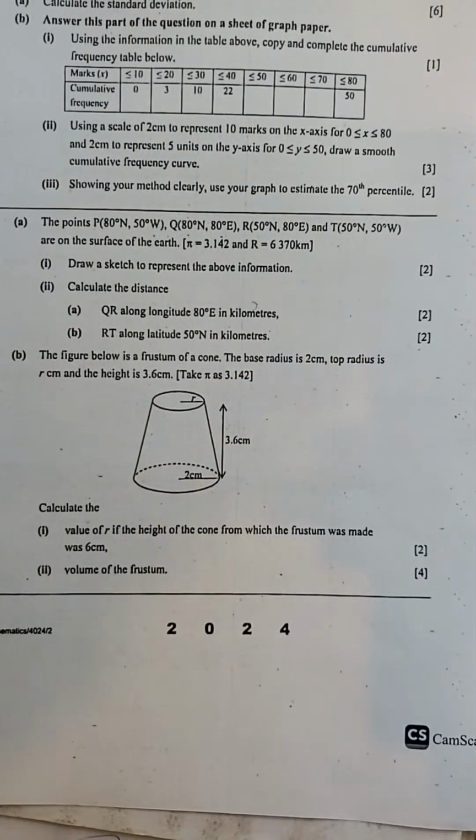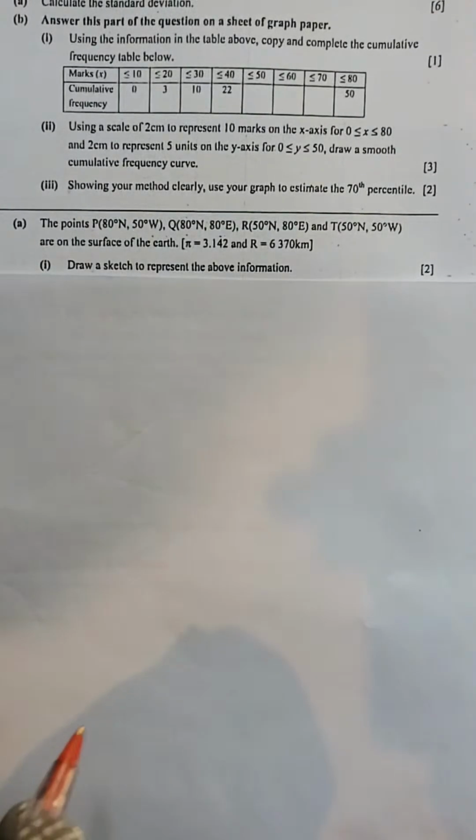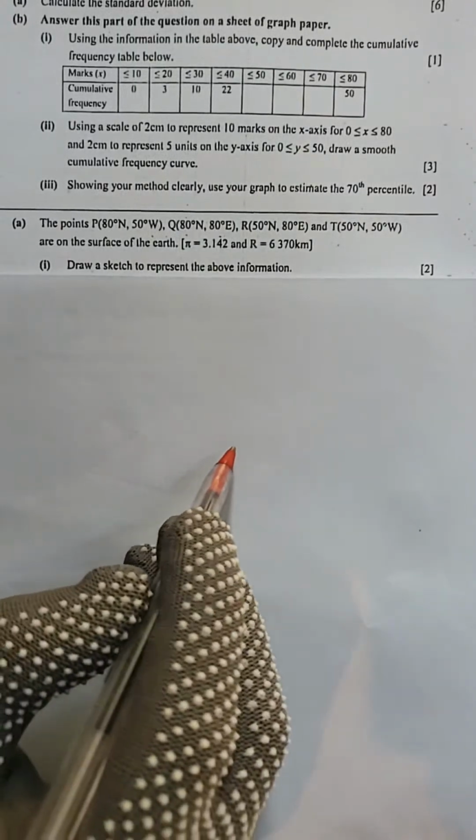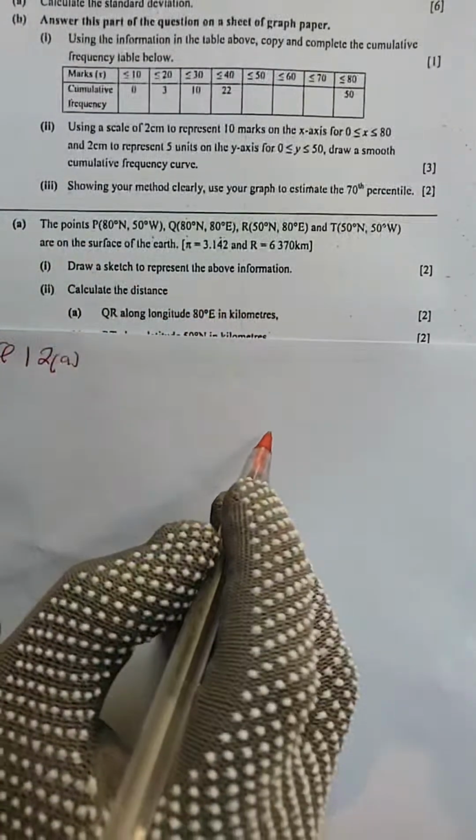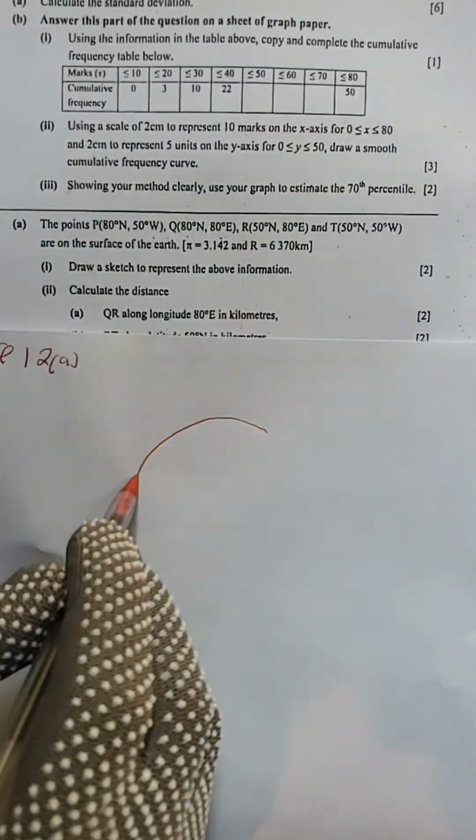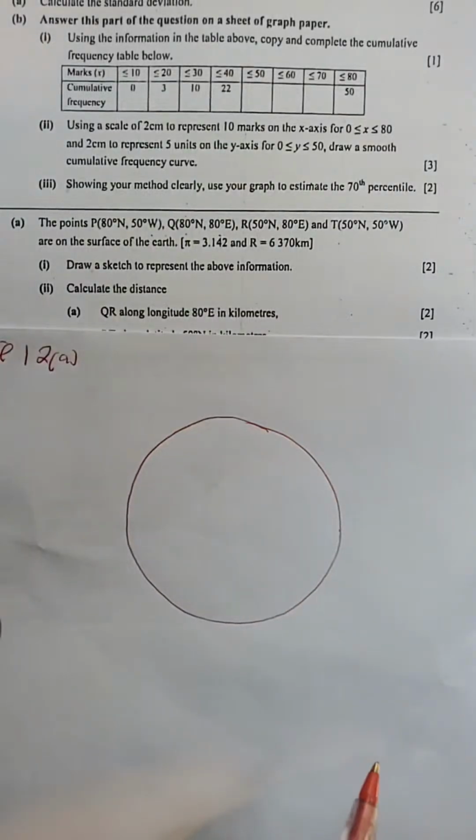All right, so this is what we're going to do. So this is a sketch. This is question 12a. What you need to do in order to sketch this is you draw the circle like this.